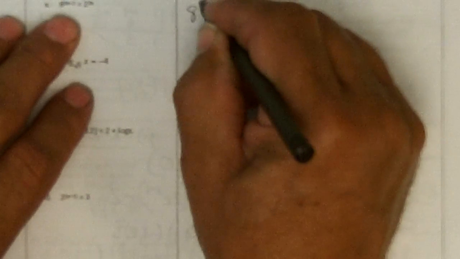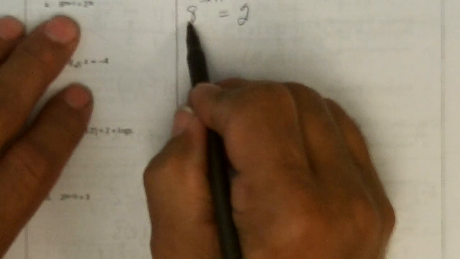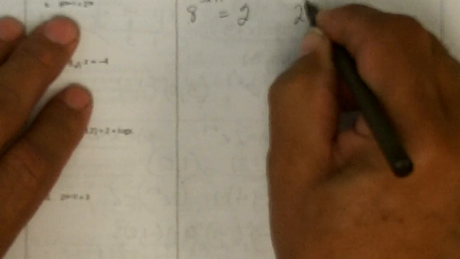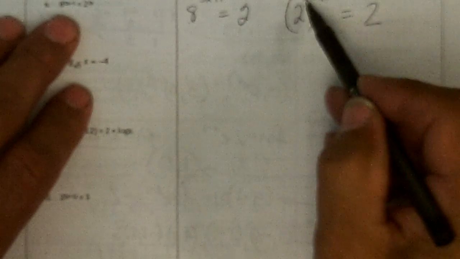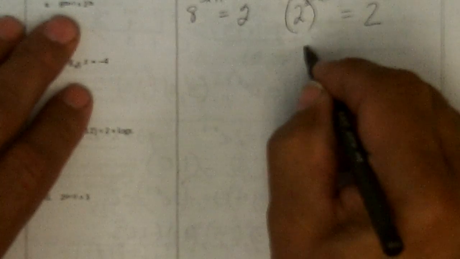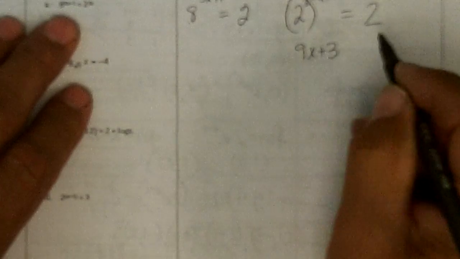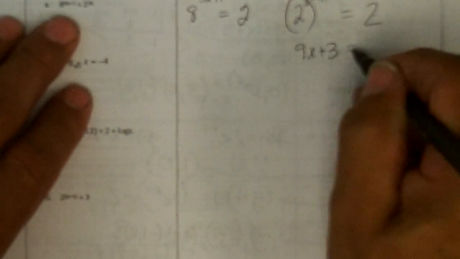16. So we have 8 to the 3x plus 1, and we have 2 to the 2x, and they look like they could both be expressed as 2 to the something. 8 is 2 to the third to the 3x plus 1 equals 2 to the 2x. And so I'd multiply these, and I'd have 2 to a power. That power would be 9x plus 3 equals 2 to the 2x.